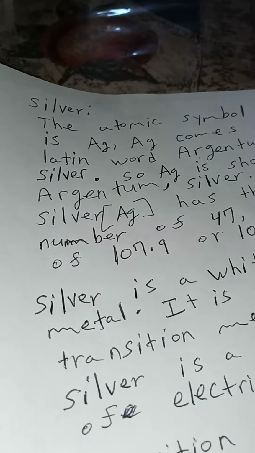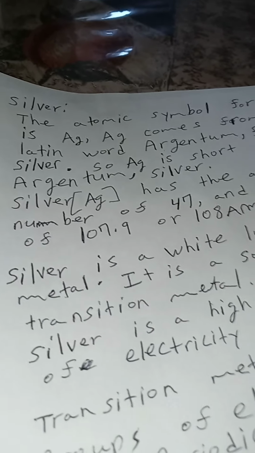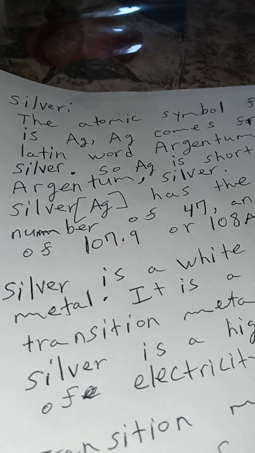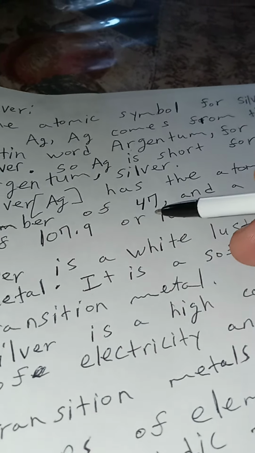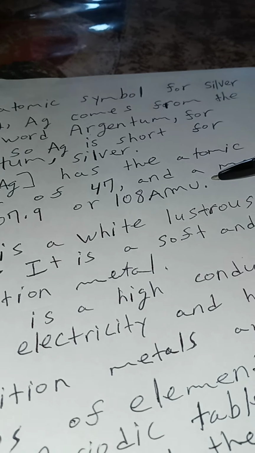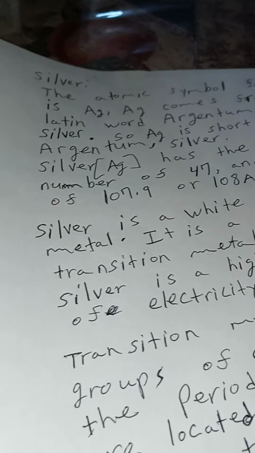The atomic number is 47. The atomic mass is 107.9, or if you round it off, 108 AMU, which stands for atomic mass unit. It's a white lustrous metal from the transition metal group.